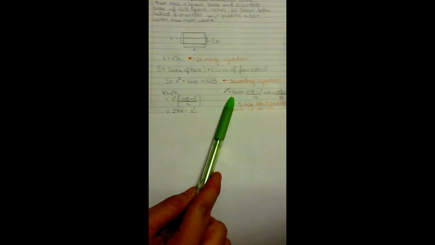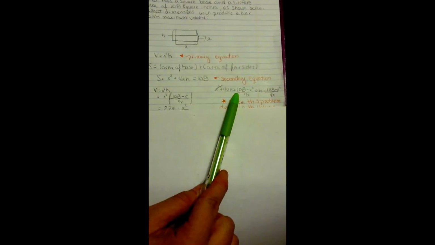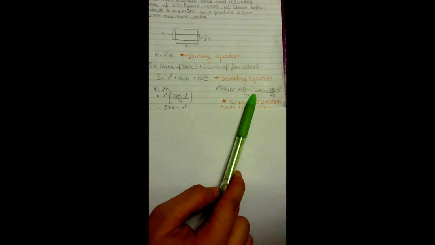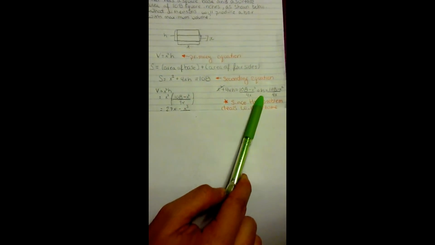V equals x squared h is our primary equation, so we will solve for h. x squared plus 4xh equals 108. We subtract x squared from both sides and we divide by 4x. So h will be (108 minus x squared) divided by 4x. So we plug that in for h into the equation. So x squared times the quantity (108 minus x squared) divided by 4x. We will get (27x minus x cubed) divided by 4.